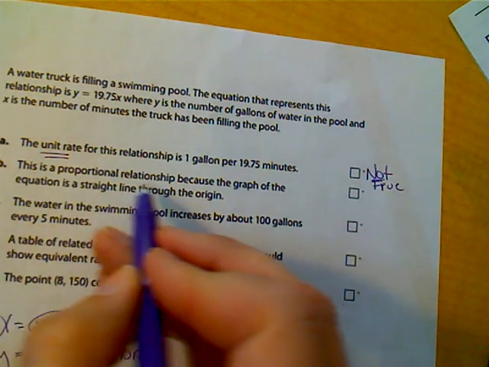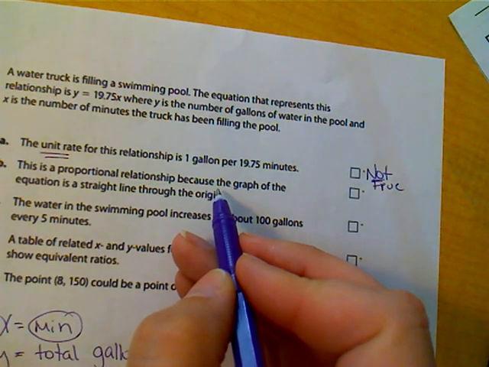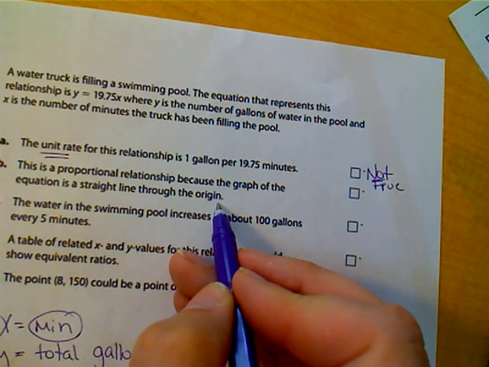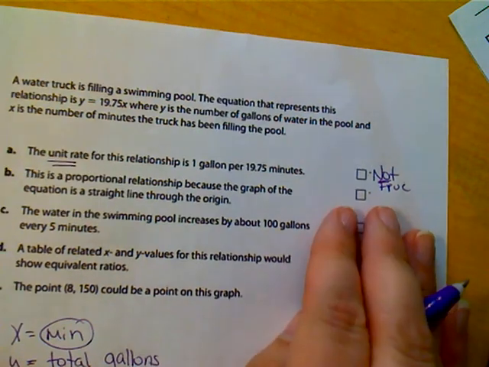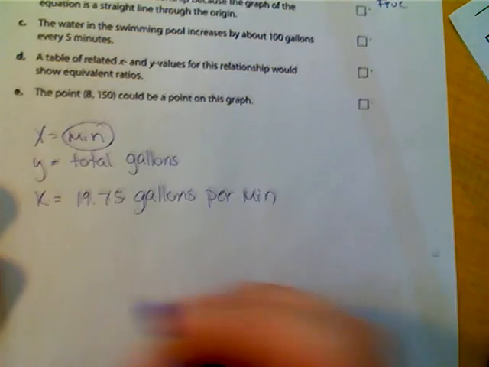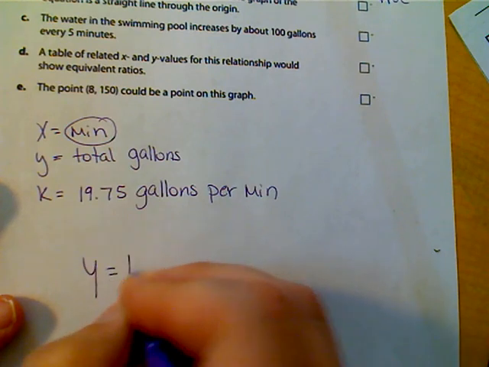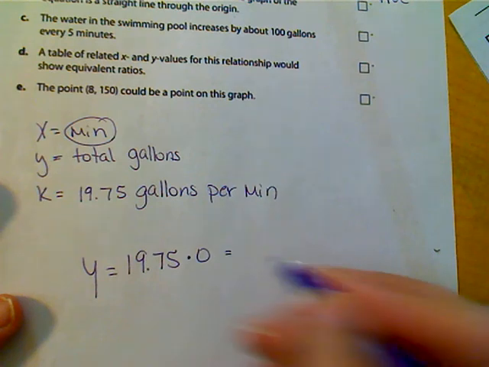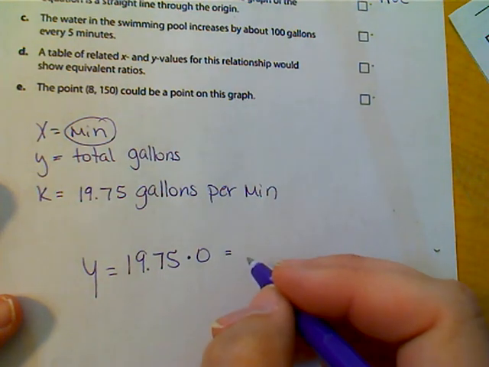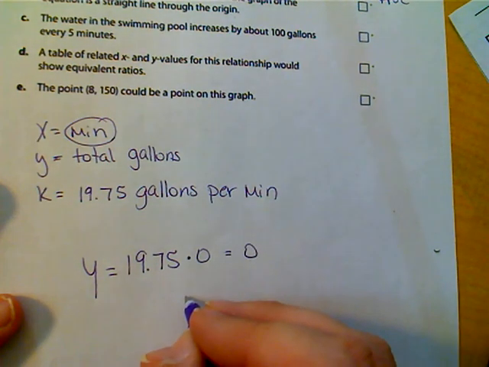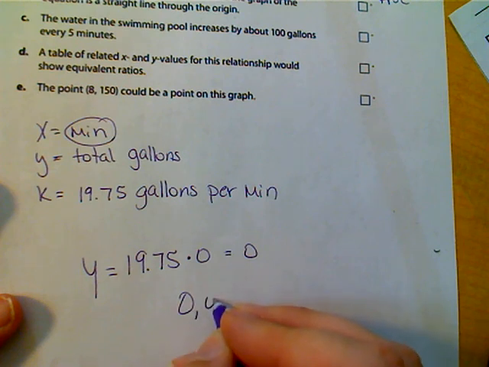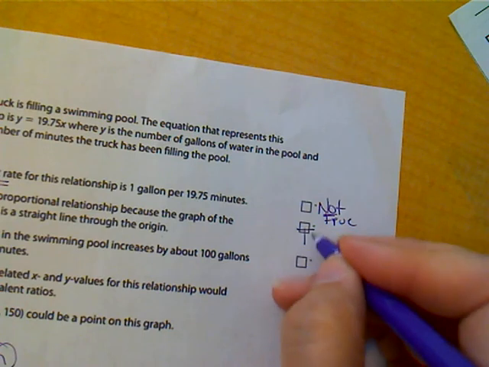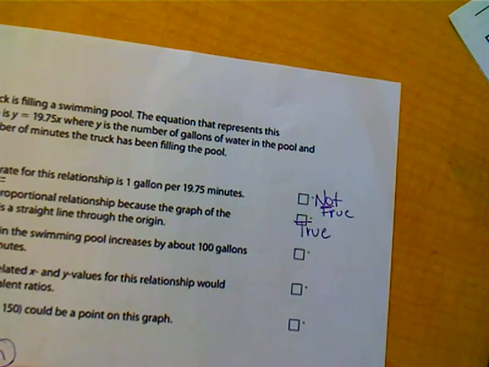The proportional relationship, because the graph of the equation is a straight line through the origin. Would this be a straight line through the origin? Well, we can work that out. y equals 19.75 times 0. What is y? 0. So when x is 0, y is 0. So yes, this one would be true.